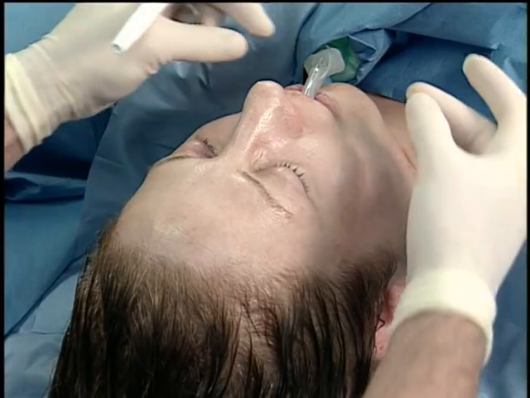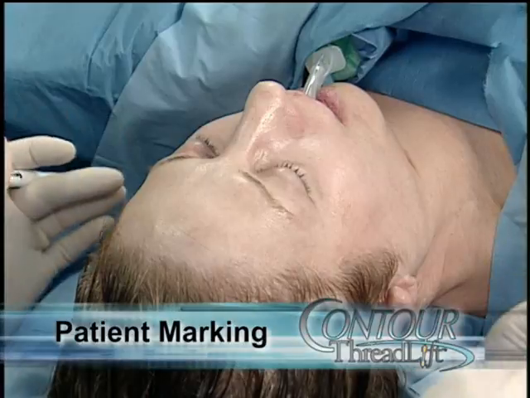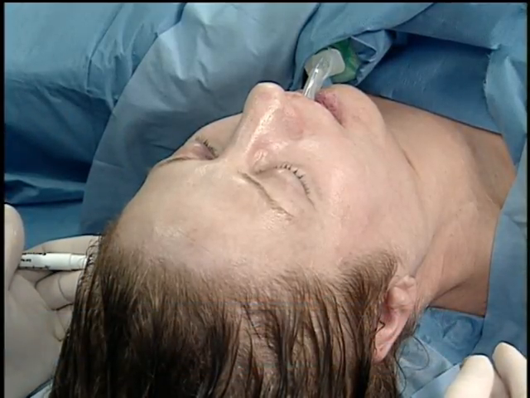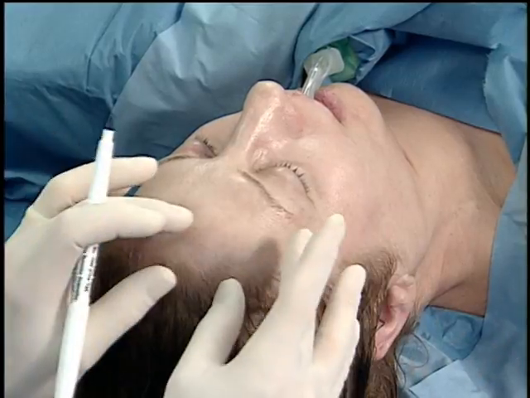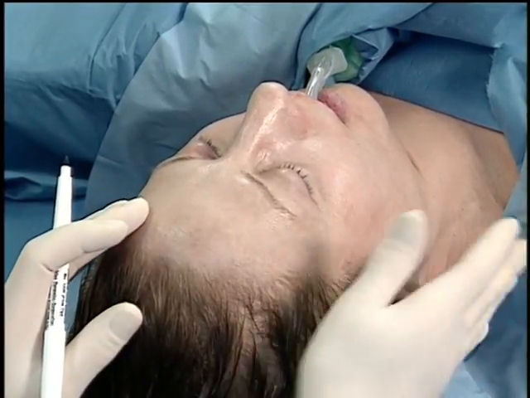Normally, I do these procedures with the patient under local anesthesia only. This patient is having some adjunctive lower lid procedure done and is under general sedation, general anesthesia. During the marking, we're going to mark the brow, the cheek, the jowl, and the neck, each zone.